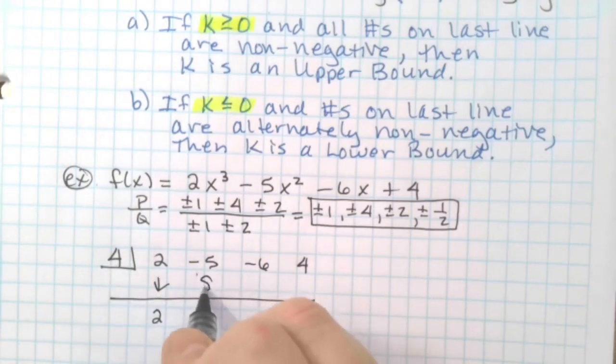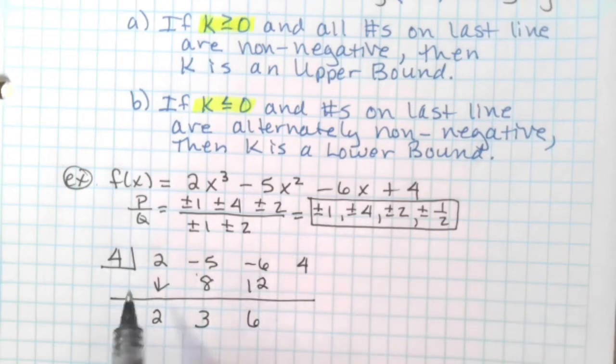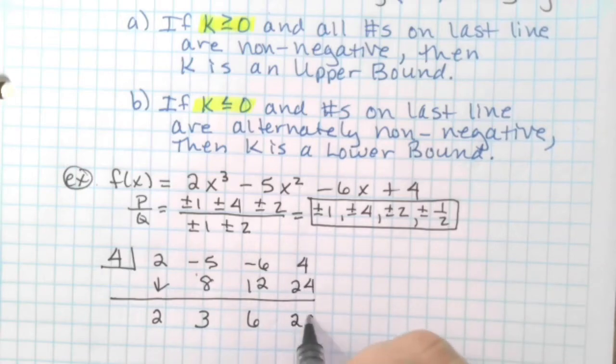We do synthetic, so bring the 2 down. 4 times 2 is 8. 8 minus 5 is 3. 3 times 4 is 12. 12 minus 6 is 6. 6 times 4 is 24. 24 plus 4 is 28.